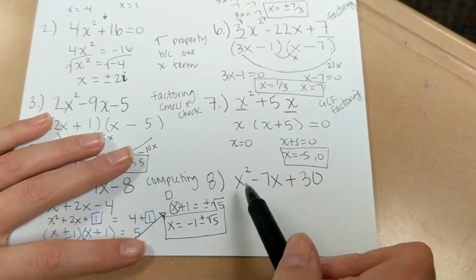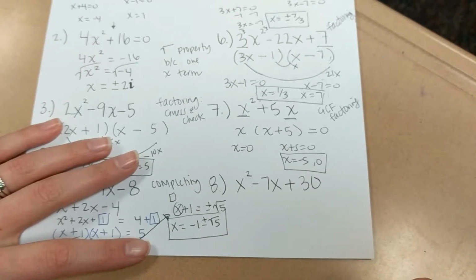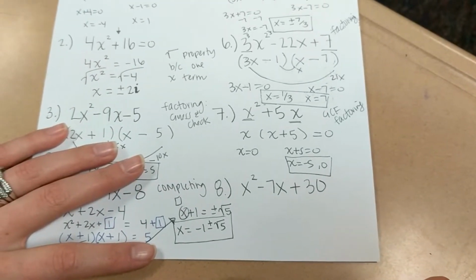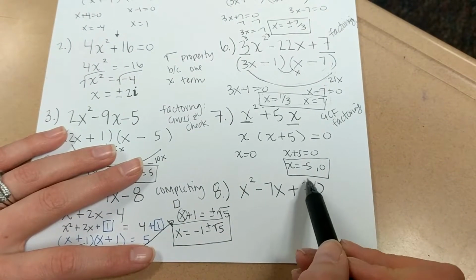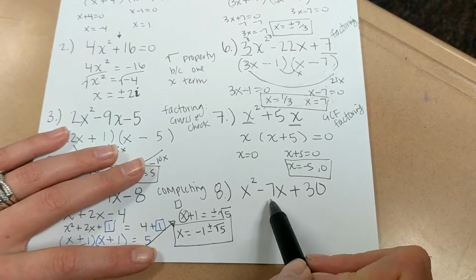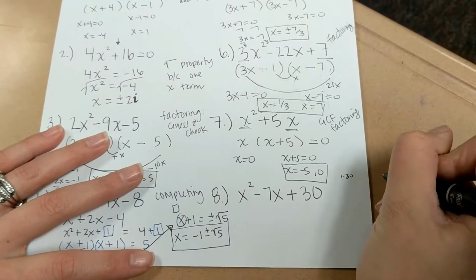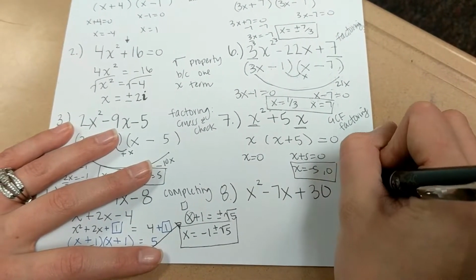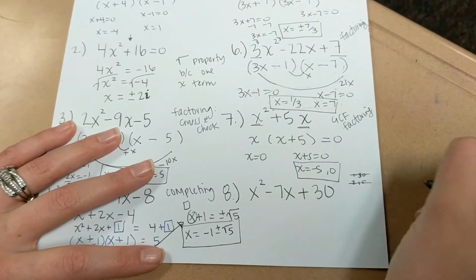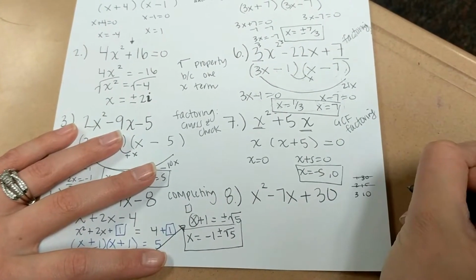Okay, in this problem, number 8, I have x squared minus 7x plus 30. I always check to see if I can factor first. And so I want to see, are there factors of 30 that are going to add up to negative 7? So my factors of 30 are 1 and 30. That doesn't add up to negative 7. 2 and 15. That doesn't add up to 7. 3 and 10.